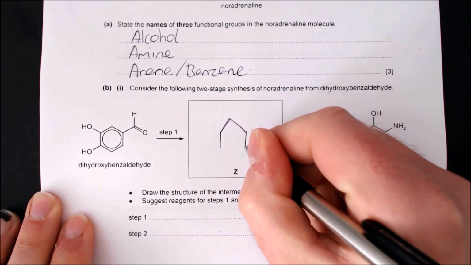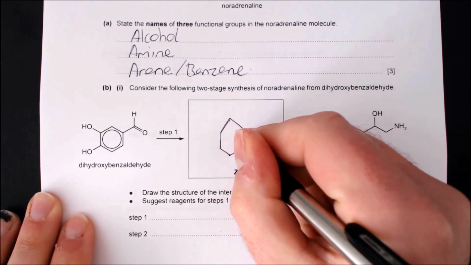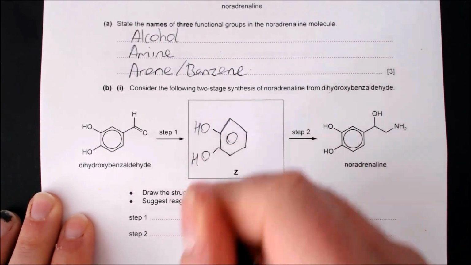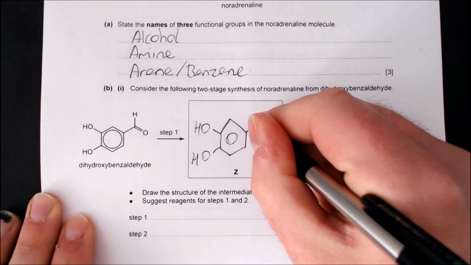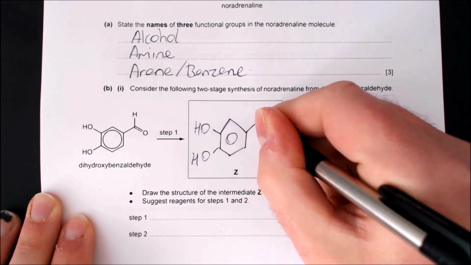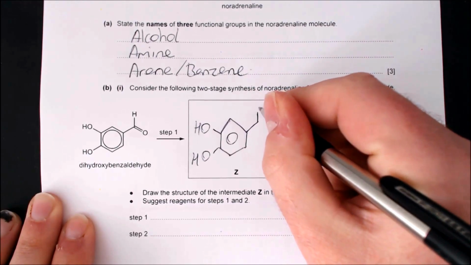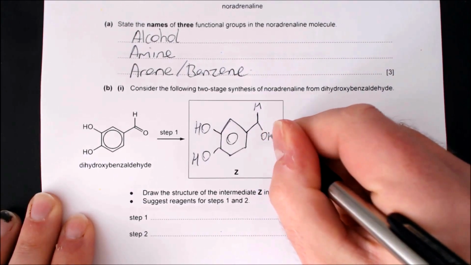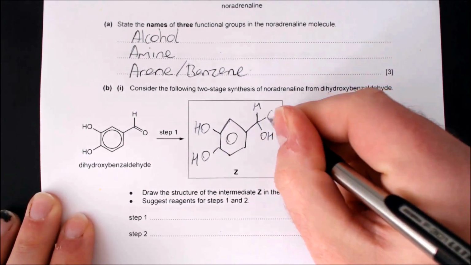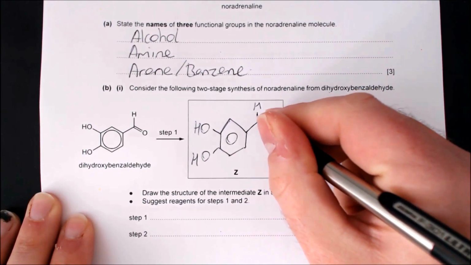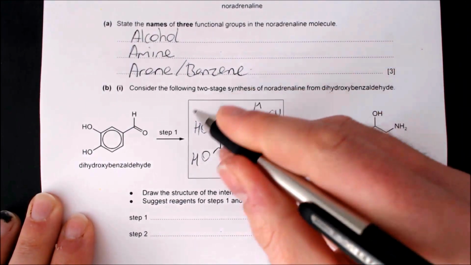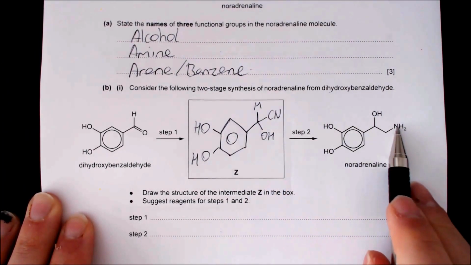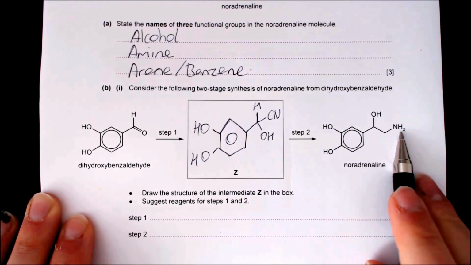So we'll draw the benzene first, and then we'll draw what's coming out from it. So with the OH here, these haven't changed. The OH there, and then coming off this one here, I'm just going to draw it here. I'm going to put hydrogen there, okay, and then here we have an OH, and then here we have a CN, and all of this is bonded to this carbon in the middle here. So that's the first bit that we need to be able to do, and then you'll add hydrogen and nickel, and you'll form your NH2 there.